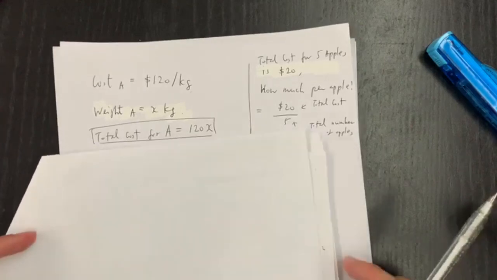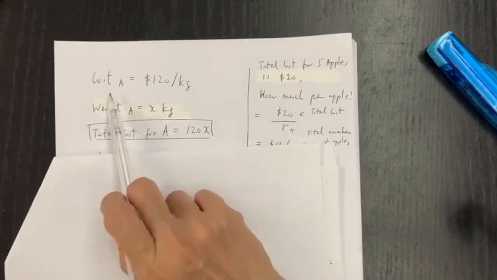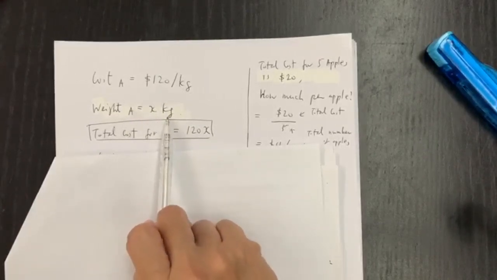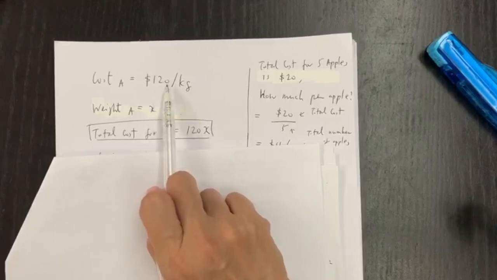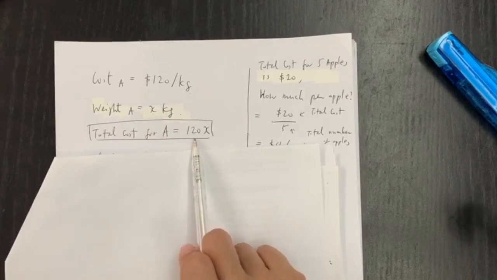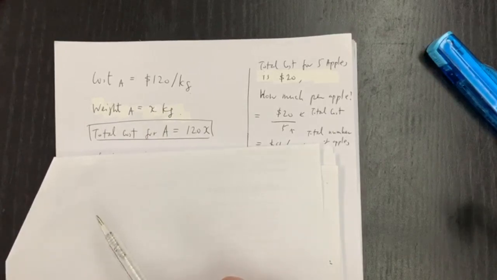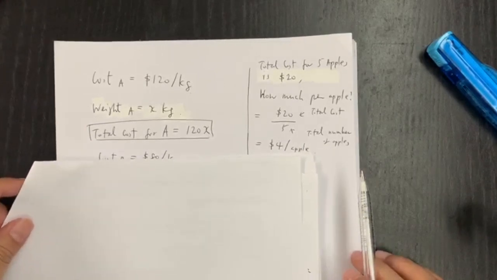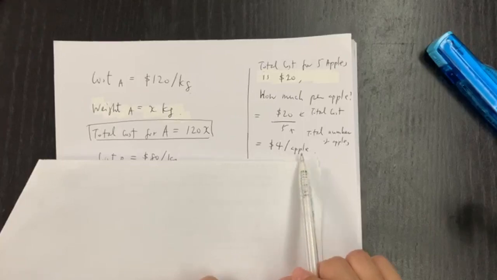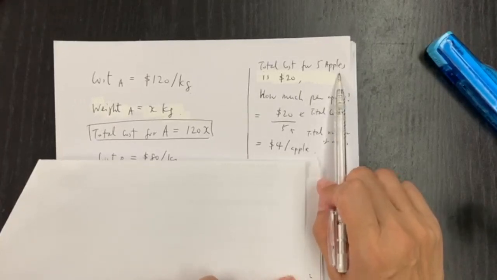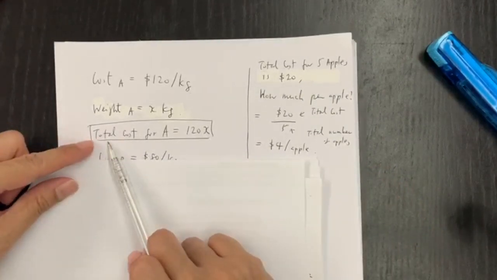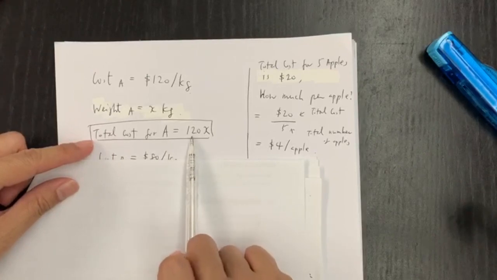All right, so we start with this. Cost A, $120 for 1 kg, and the weight is X kg. So if 1 kg is $120, then what would be the total cost for X kg? That will be 120 times X. The situation is just like if an apple costs $4 for 1 apple, what if you buy 5 apples? How much do you need to pay? You need to pay $20. Same idea for this, so the total cost for A will be 120 times X.